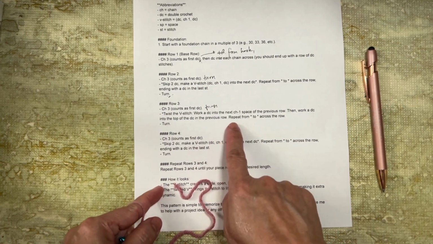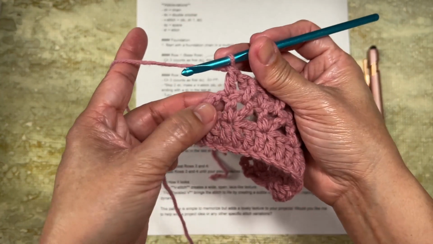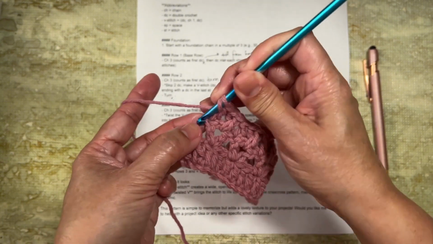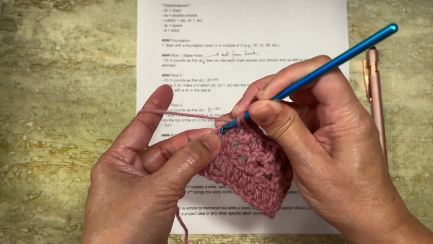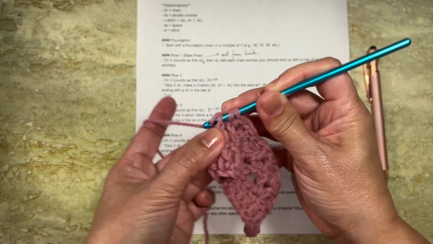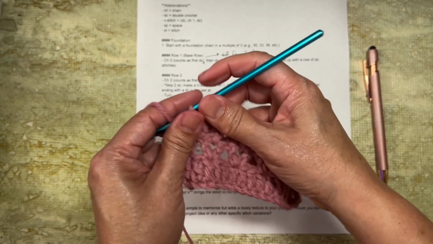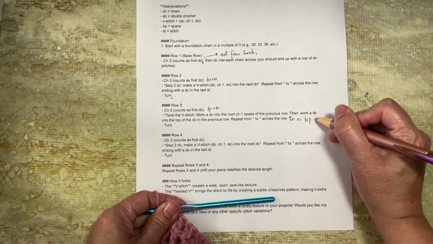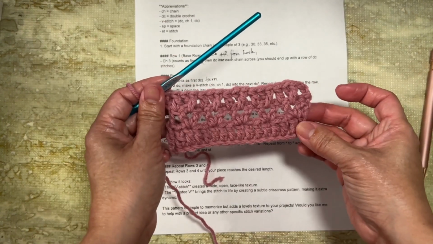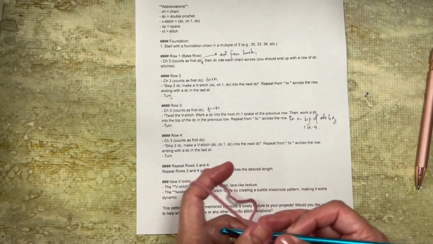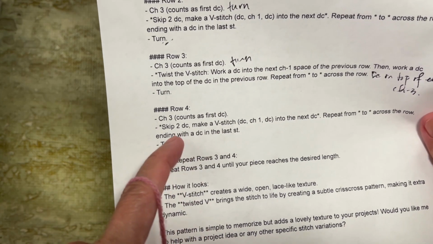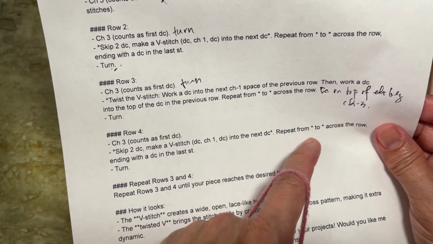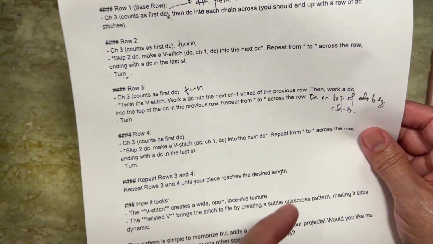And then end, and I guess end with a double crochet on top of the beginning chain 3 right here, because we have to double crochet in each double crochet stitch. Okay, and then row 4, last row, chain 3, skip 2 double crochets, make a V-stitch into the next double crochet. So kind of repeat of row 2.